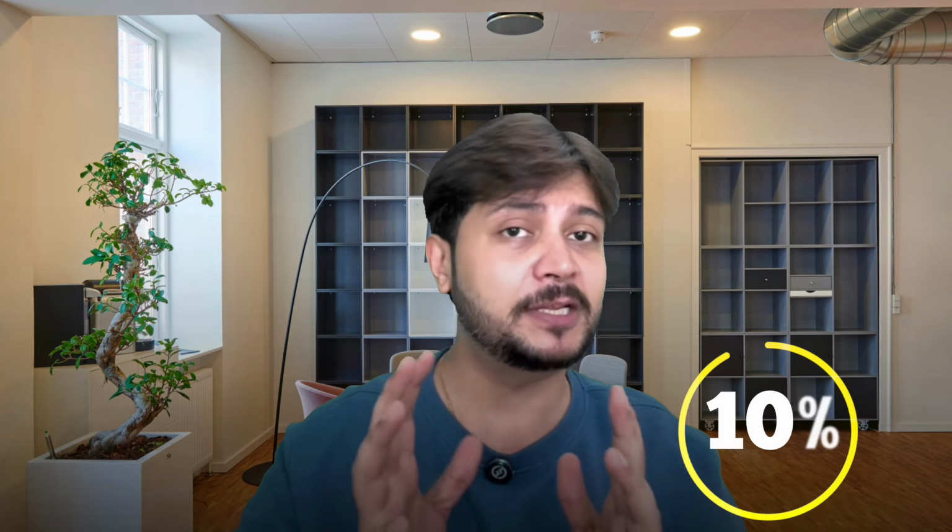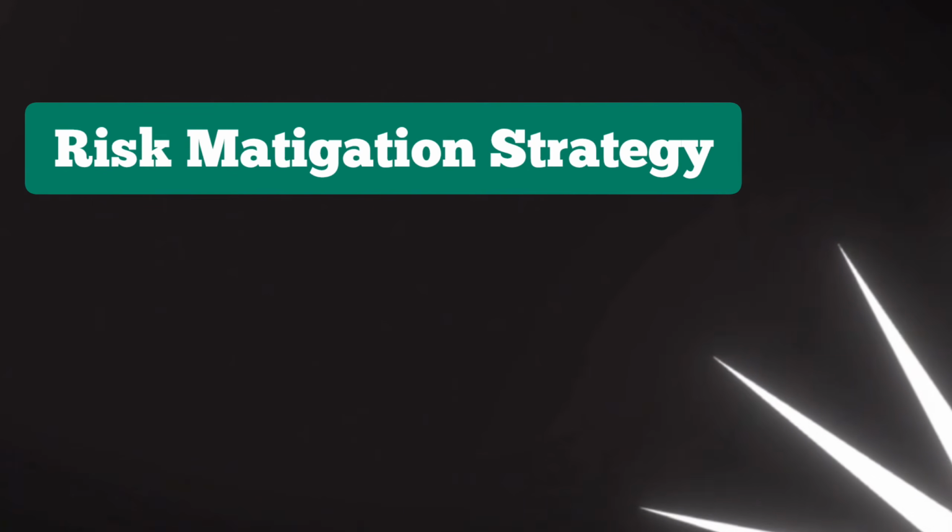Now Section D, which is risk management, is a completely theory based topic. It has 10% of the weightage and focuses on risk assessment and risk mitigation strategies. All you need to understand is the key terms and jargons if you want to excel in this section.